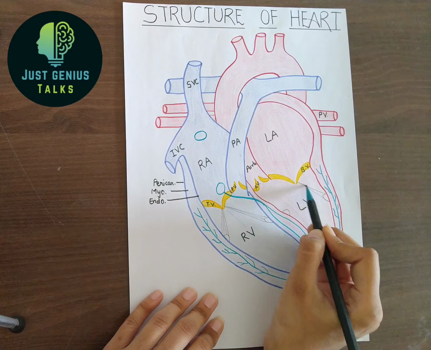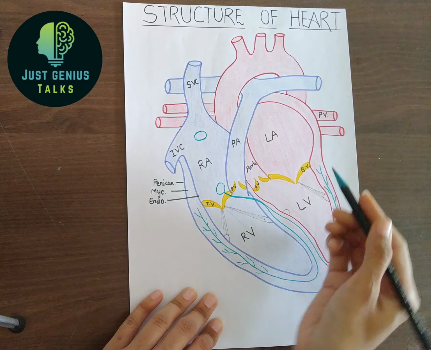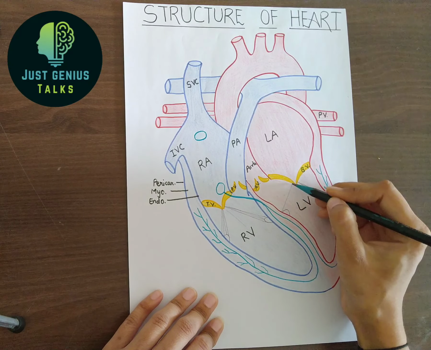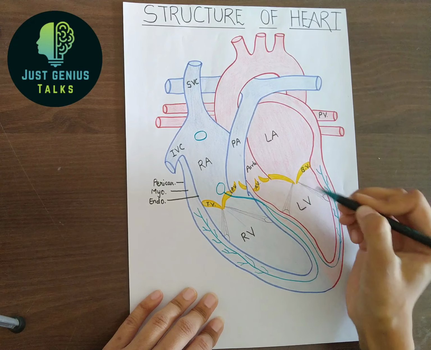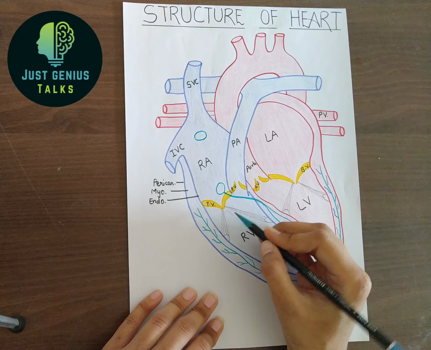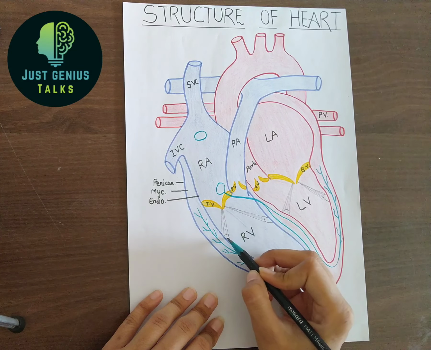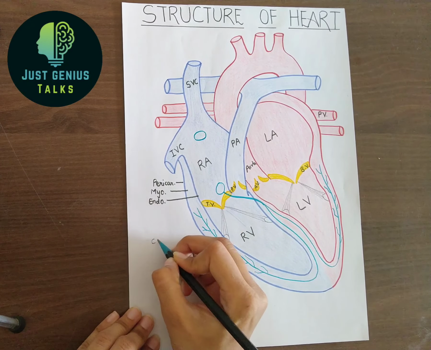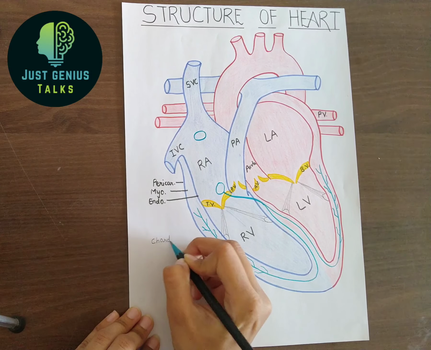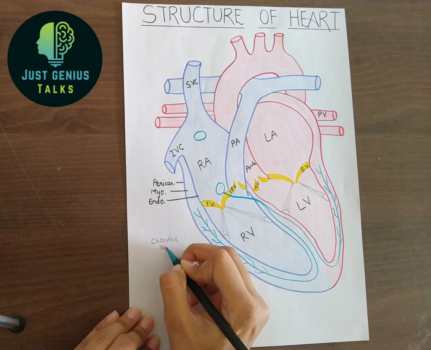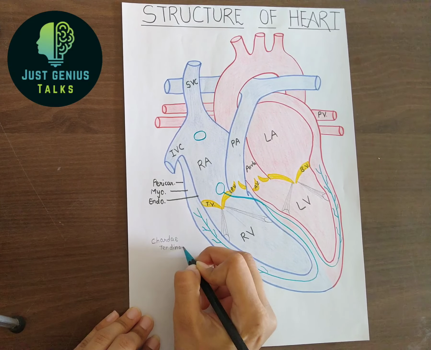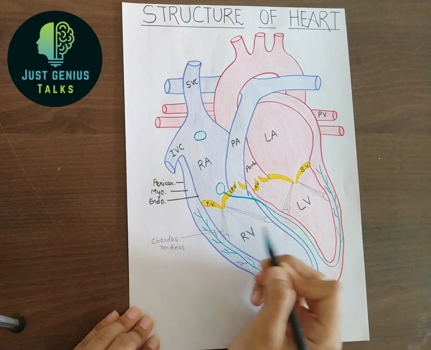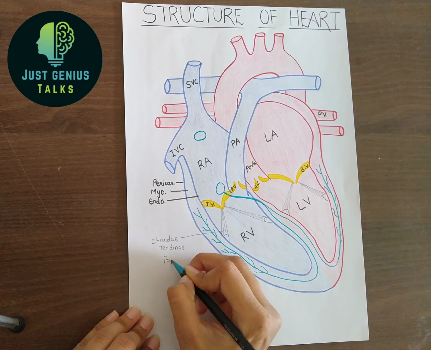This helps in the opening and closing of the valves. So this thread-like structure is called chordae tendineae, and this is the papillary muscles. Chordae tendineae, thread-like structures, and papillary muscles.